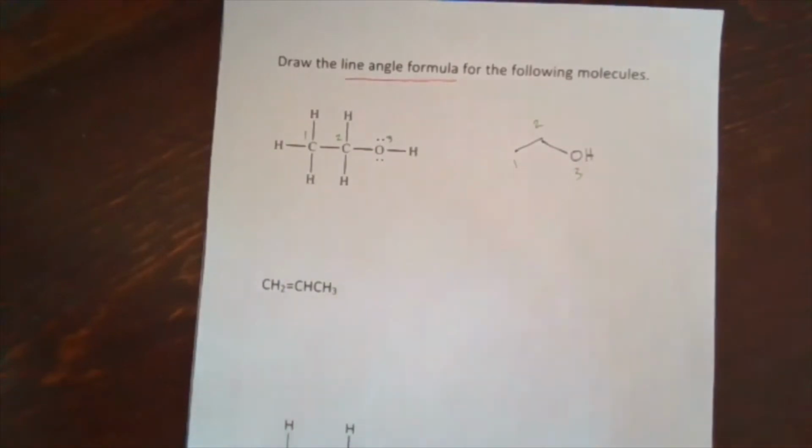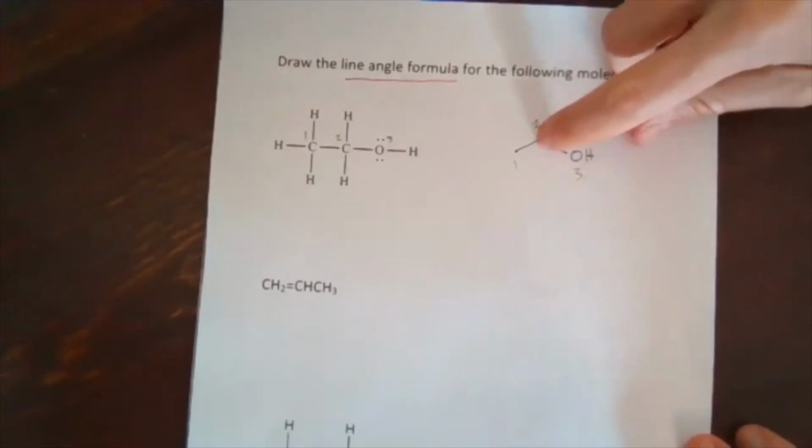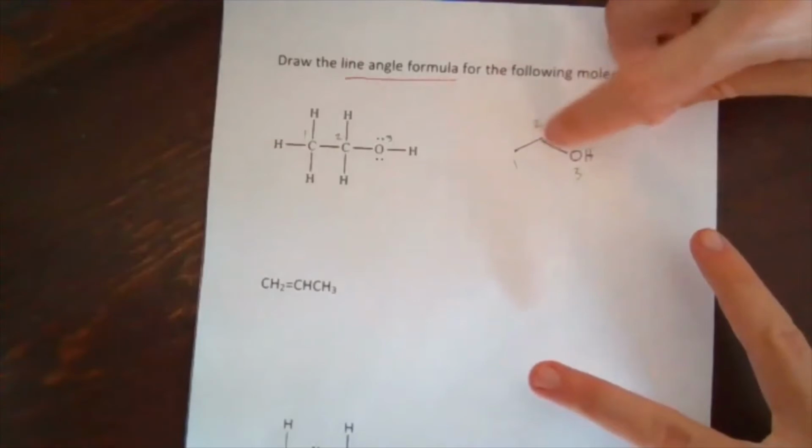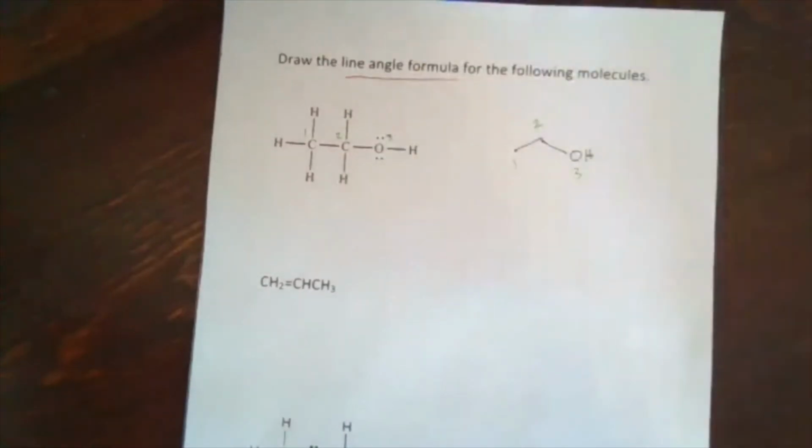That way, whoever's looking at this drawing can figure out how many other hydrogens there have to be. In this middle carbon atom, we have 1, 2 bonds that are drawn. So we need 2 more. So 1, 2 hydrogens are implied to be hanging there.